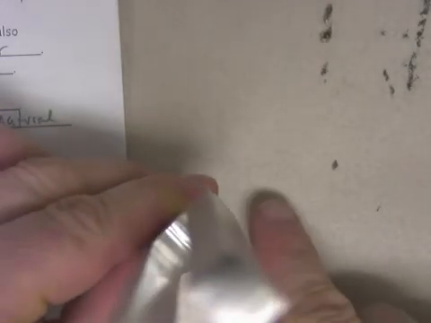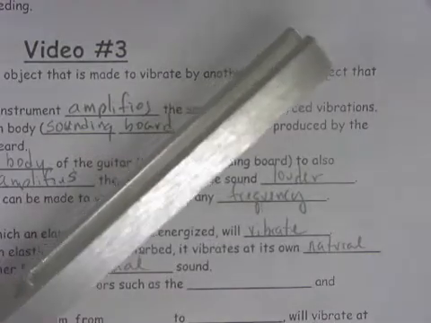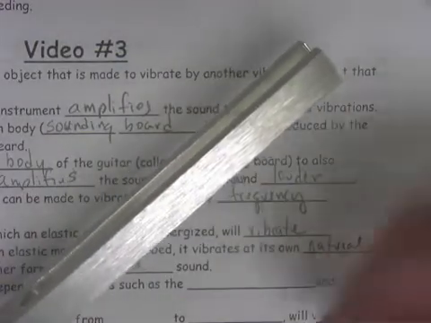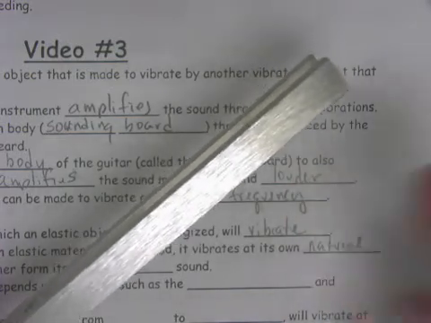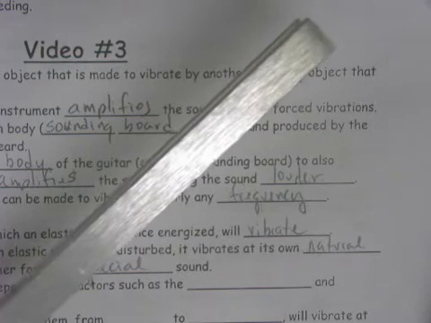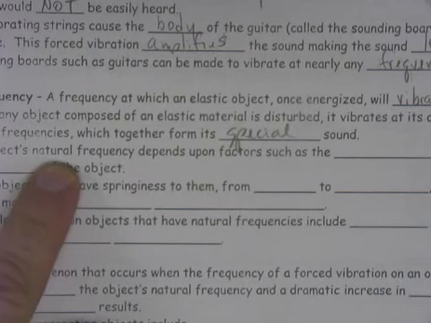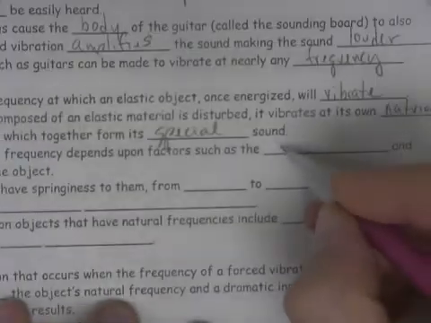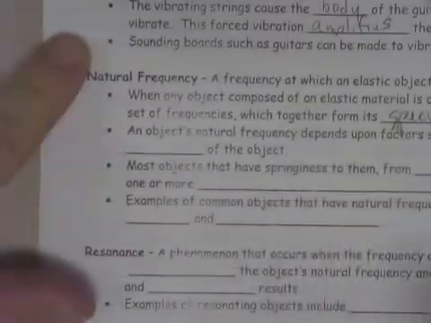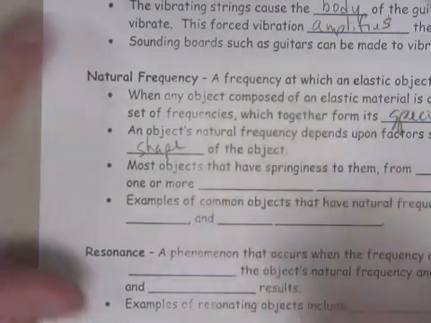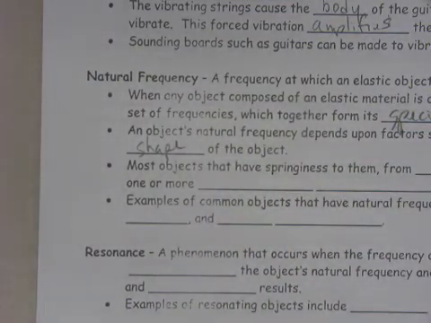Now, I can force those sounds into the table by putting it on the table. Those are forced vibrations. But if I just strike this guy here, it produces its own vibrations. And those vibrations, which are natural frequencies, can be forced into the table itself by touching the two together. So an object's natural frequency depends upon factors such as the elasticity of that object and the shape of the object. So its elasticity and shape will affect what its natural frequencies will be.